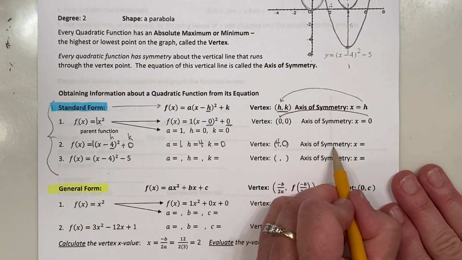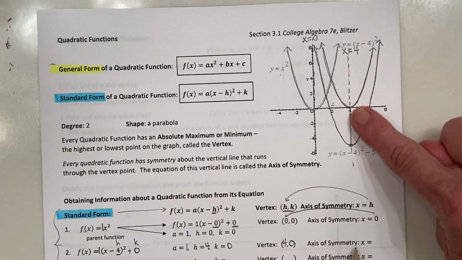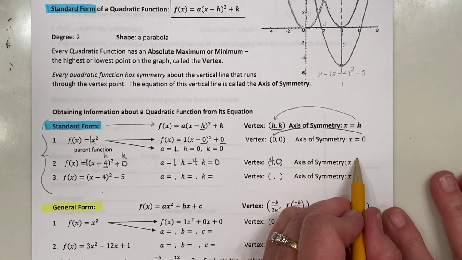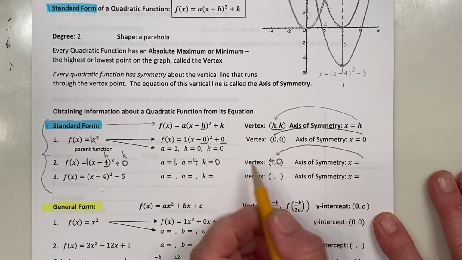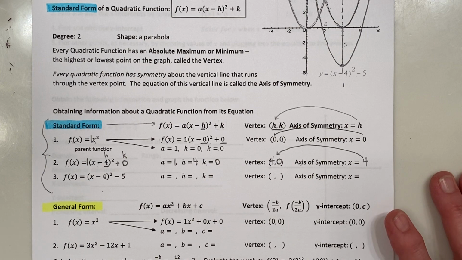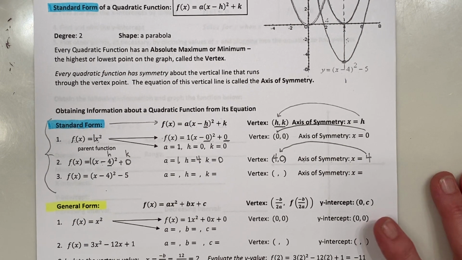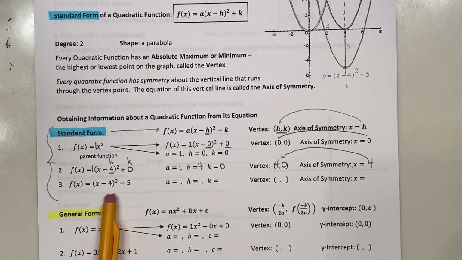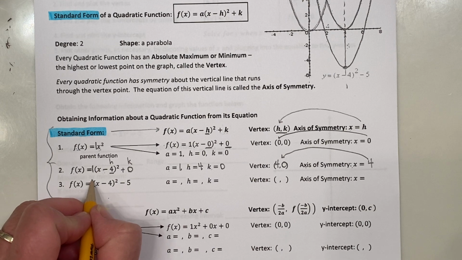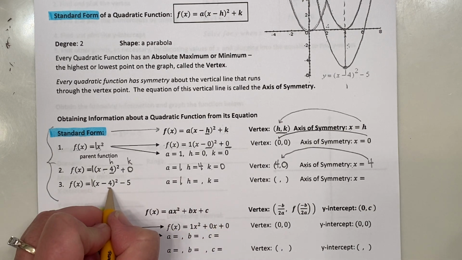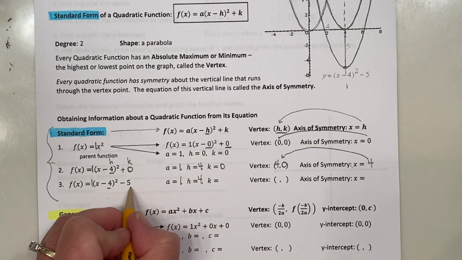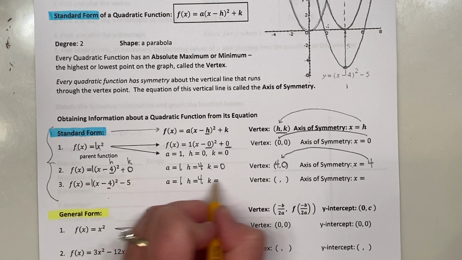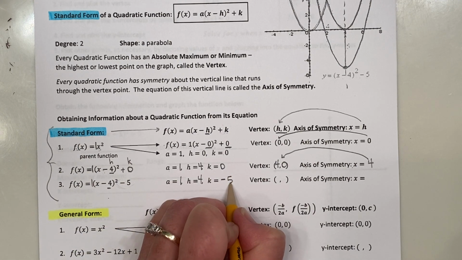So what was the axis of symmetry? What's that vertical line that creates a mirror image? Well, it's x equals h, or 4. All right, let's look at example 3, where we've done a couple of transformations on the parent function. So a is 1, h falls behind the subtraction sign. Now we do have a value for k right here, and we're going to call that negative 5.